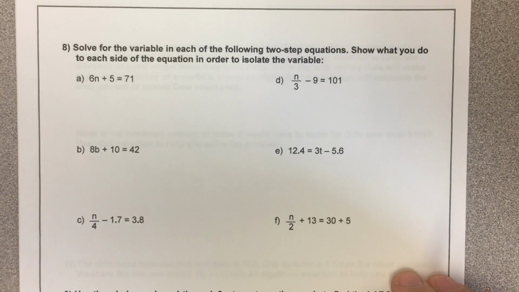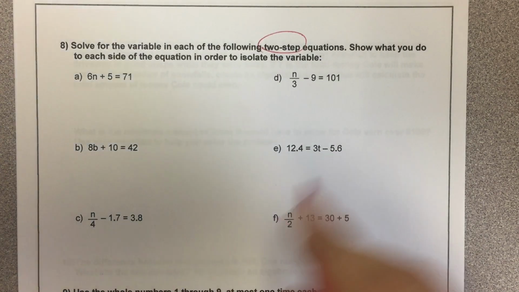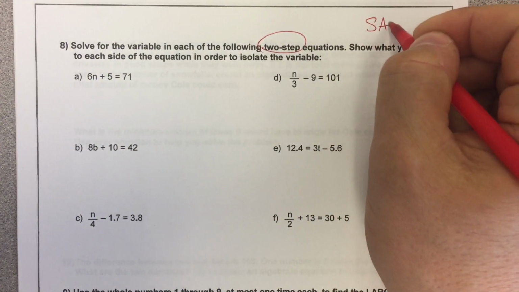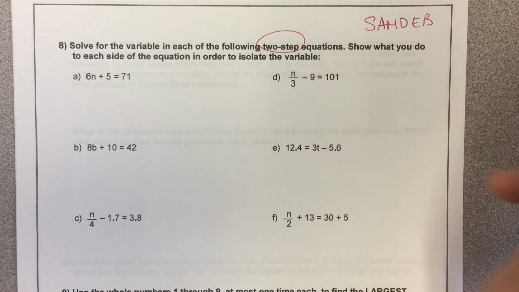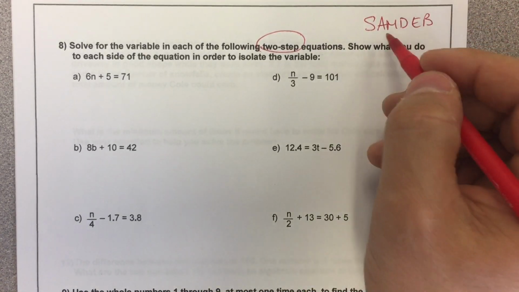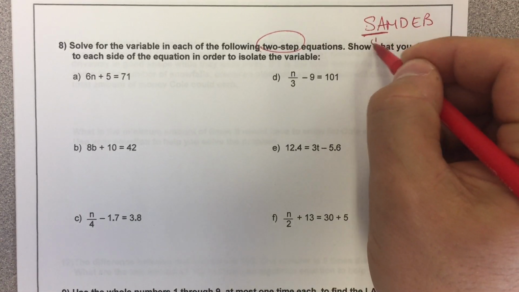Okay, on the third page, we start with some two-step problems. So the two-step equations basically use the one steps that we talked about before, except we're going to be using SAMDEB as the order in which we need to isolate. And what this means is it's sort of the reverse of BEDMAS here. The first thing we're going to be doing is subtracting or adding.